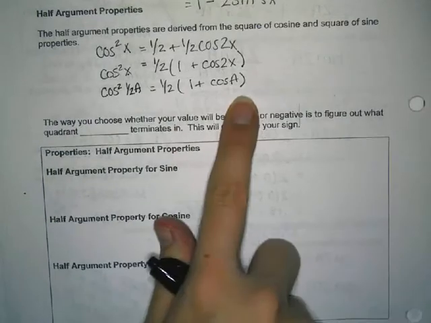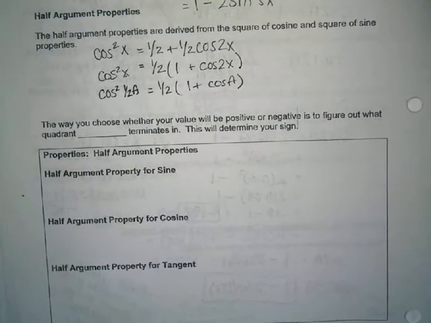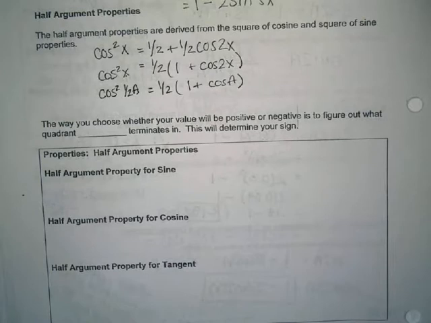Where does the 1 plus go? So you had half times 1 plus cosine squared. Why isn't it like 1/2 plus cosine squared? Well, because you said cosine squared of x equals 1/2 times 1 plus cosine 2x, right? Well, what happened to the 1 in 1 plus cosine 2x?